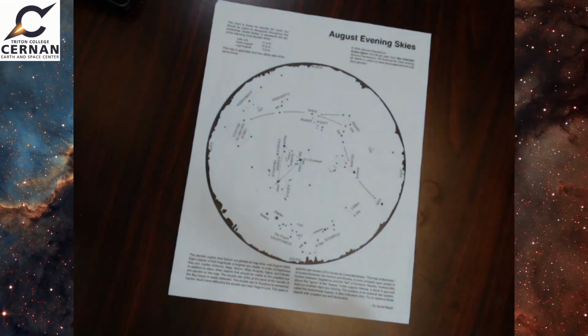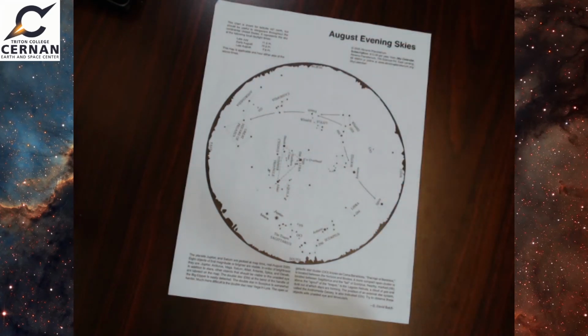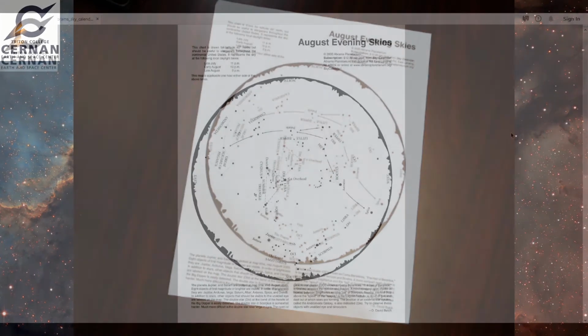So much like a planisphere, how we hold it is going to change with our viewpoint. And you'll notice that there's a lot less going on inside of this sky chart than there was in the planisphere. And that is because it only shows us the brightest objects for that particular month. It's not going to worry about having all of the other stuff in there to make it adaptable.